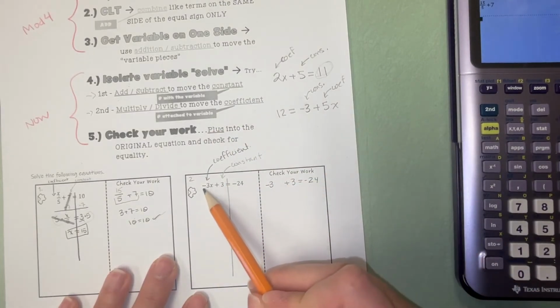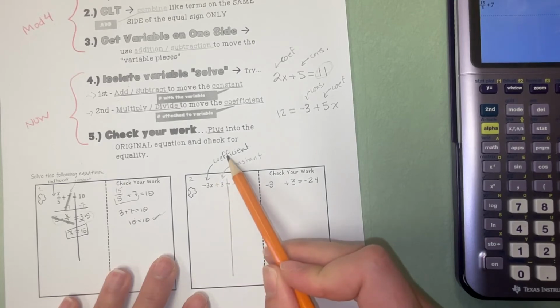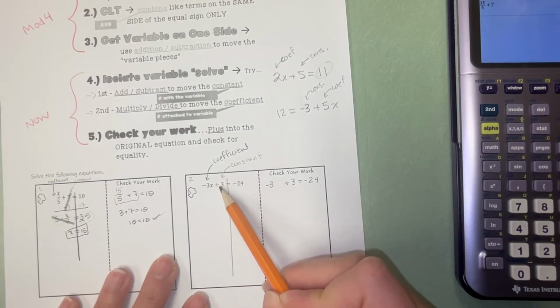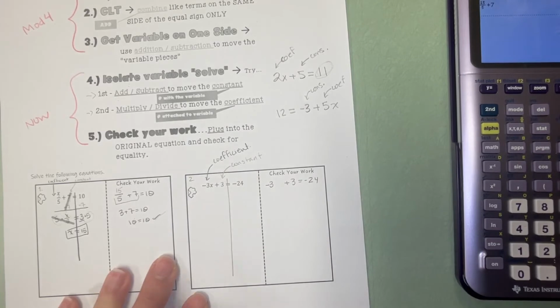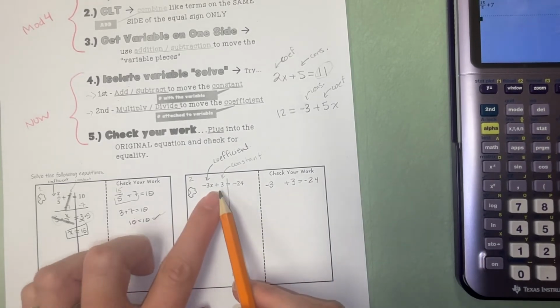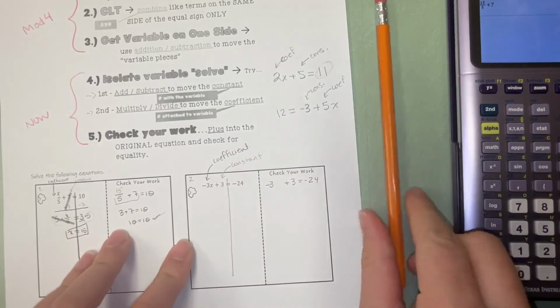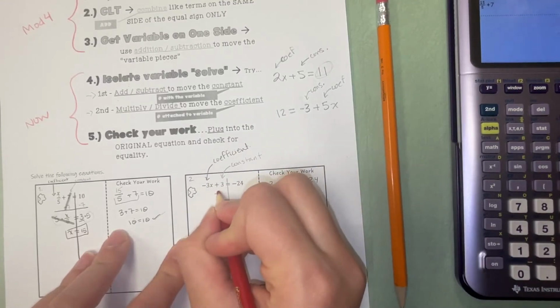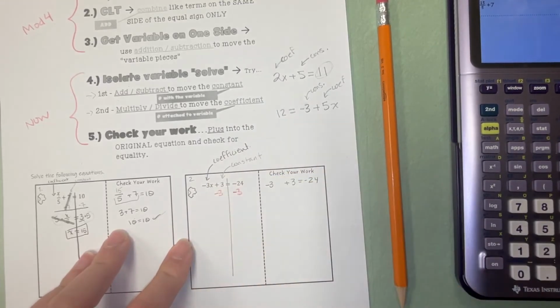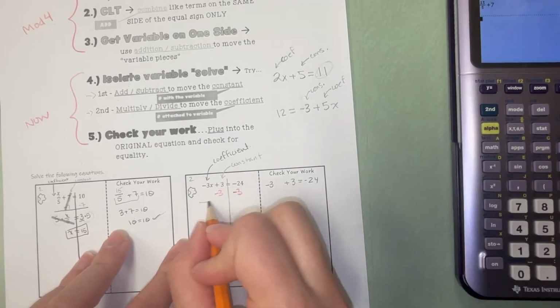So my coefficient is the negative 3 attached to my x, and my constant is the 3 that is with the x. Which one do we move first? All right, so we're going to move the plus 3 first. How do we move the plus 3 to the other side? By doing the opposite. We are going to subtract that 3 on both sides because, again, if you do it on one side, you got to do it on the other.